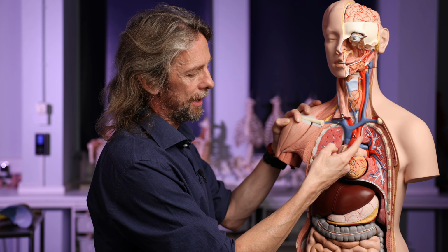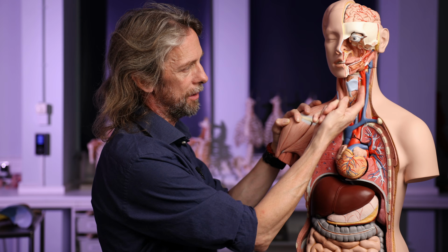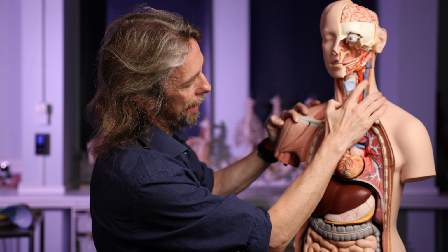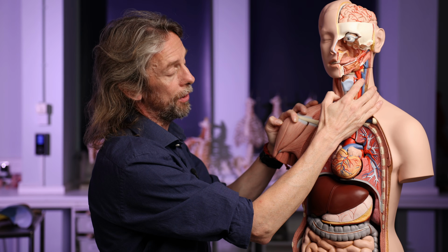And the aortic body will send that information through the vagus nerve back to the nucleus solitarius, the solitary nucleus. The glossopharyngeal nerve will also send that information back from the carotid body to the solitary nucleus.